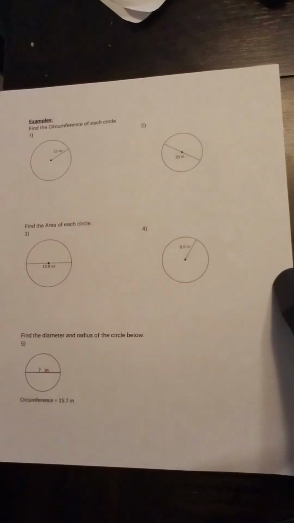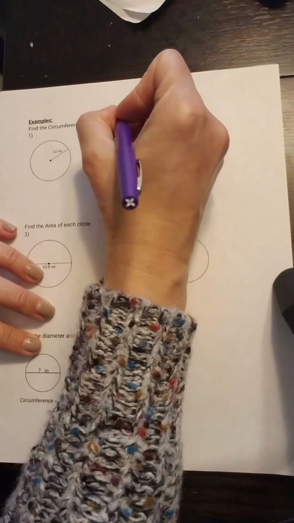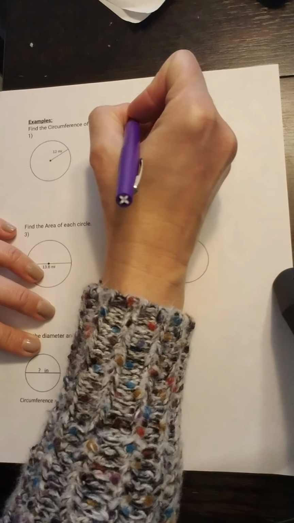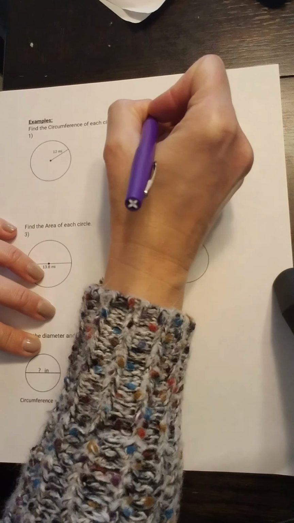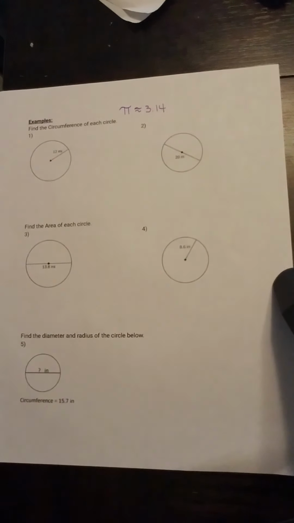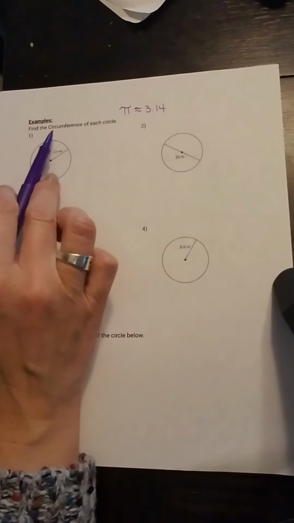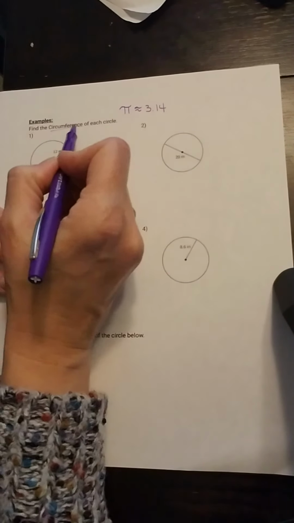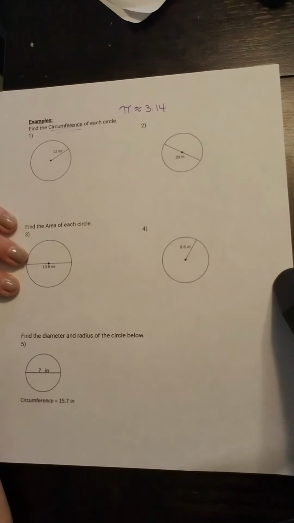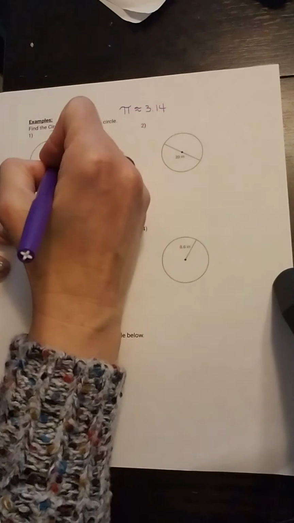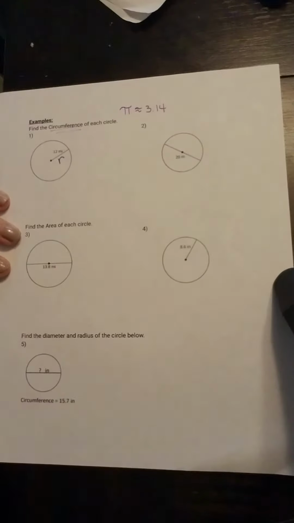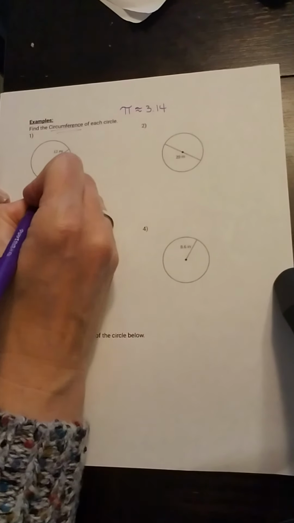All right, so we are going to use the approximation of pi being 3.14 here. Again, that's not exact, but that's what we're going to use. And then for number 1, we're going to find problems 1 and 2. We're going to find the circumference of the circles. First, we have the radius for number 1. So I'm going to go ahead and label that R. The radius equals 12 miles.